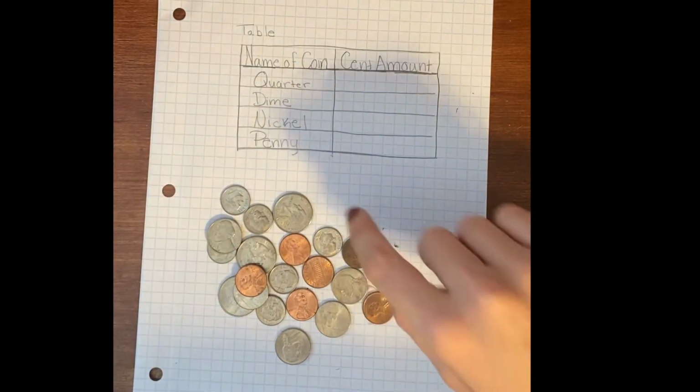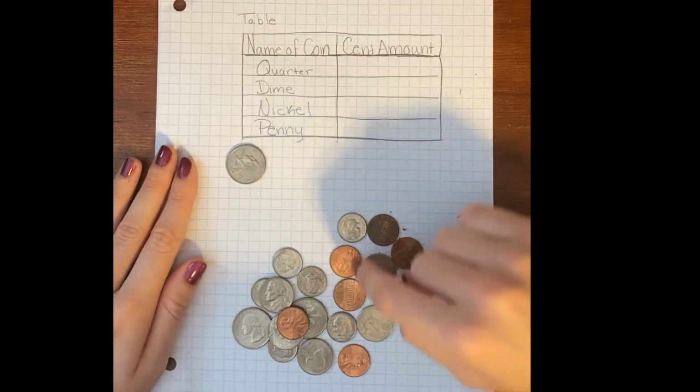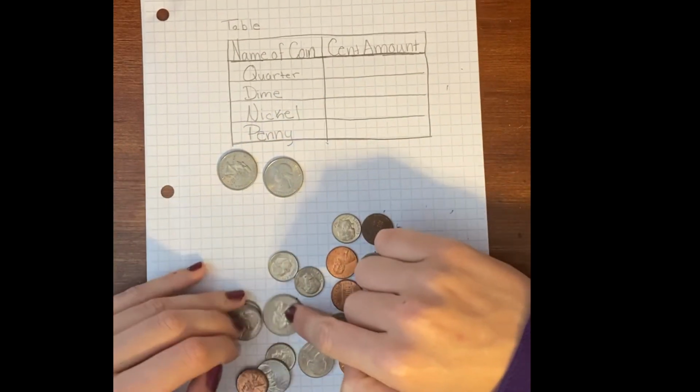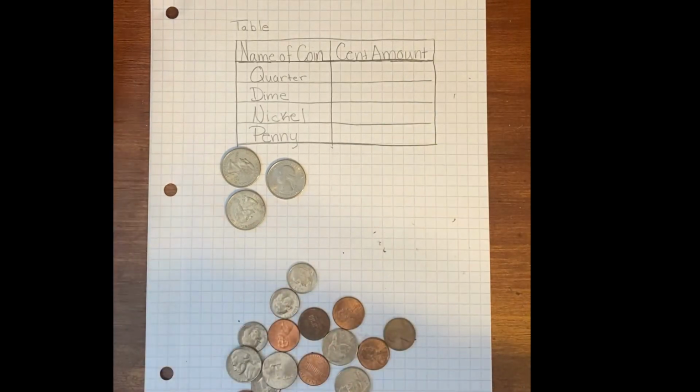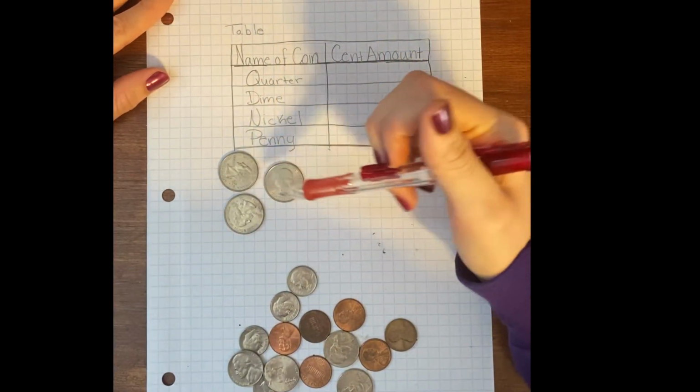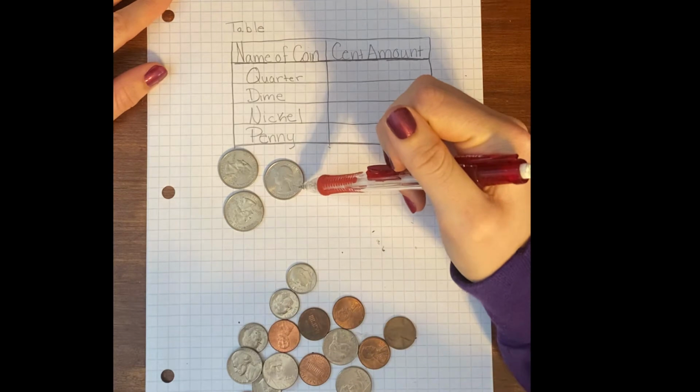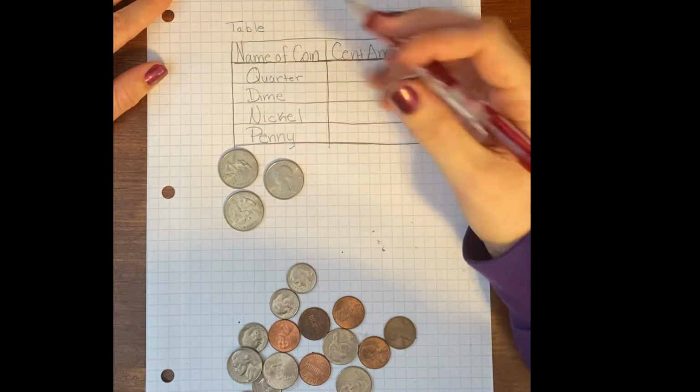So how many quarters do I have? I have 1, 2, 3. I don't see any other quarters. So my cent amount for my quarters is 25 plus 25 is 50. 50 plus another 25 is 75.